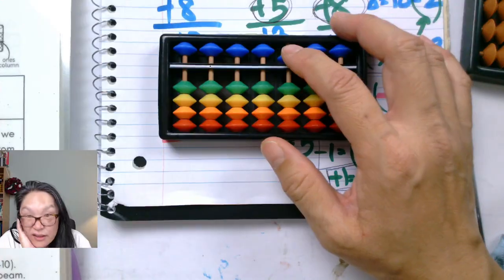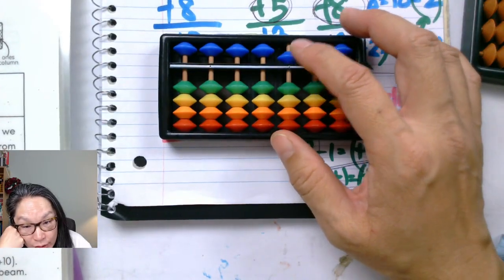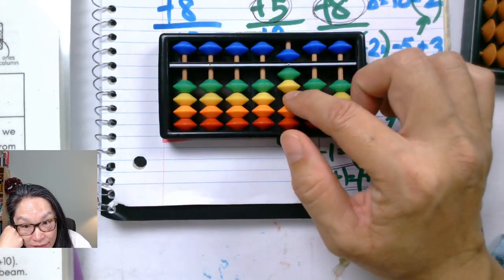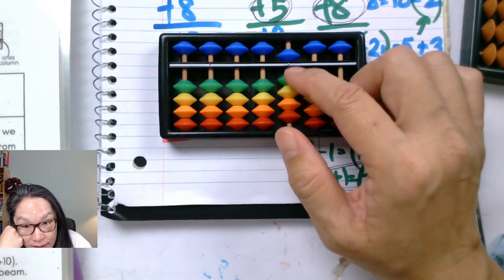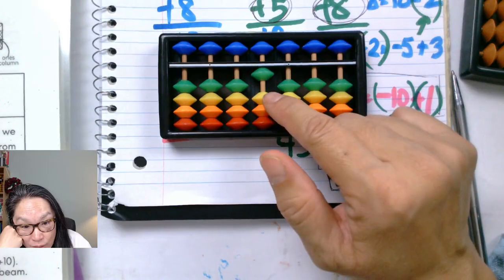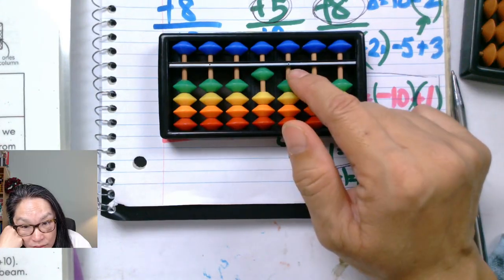5 is the value. The top bead will always be the value of 5. We have 6, 7, 8, 9, and then we have 10. 10 is 1 and a 0. 1, 0.